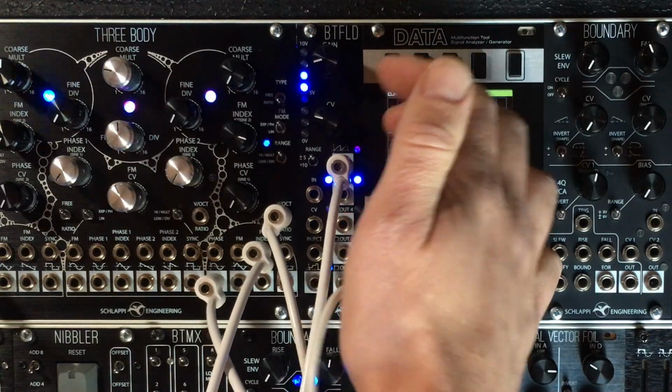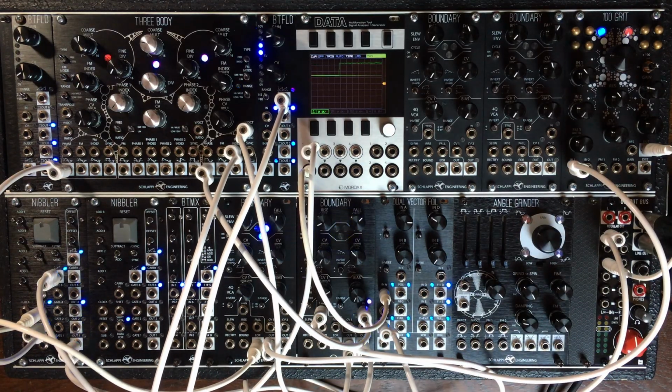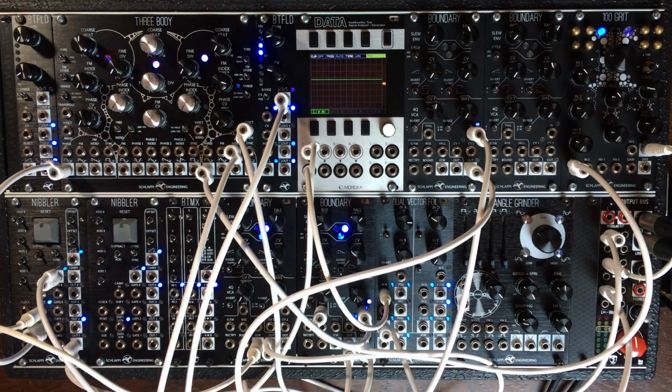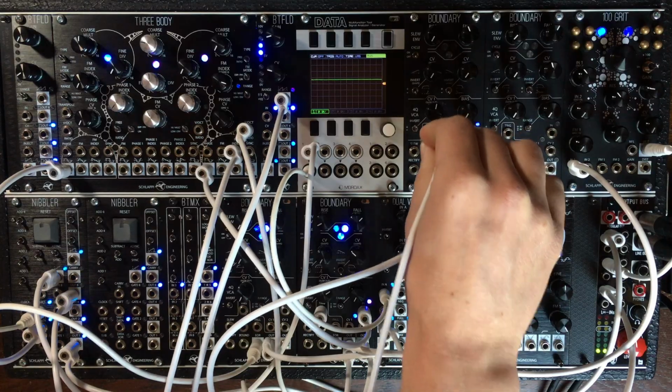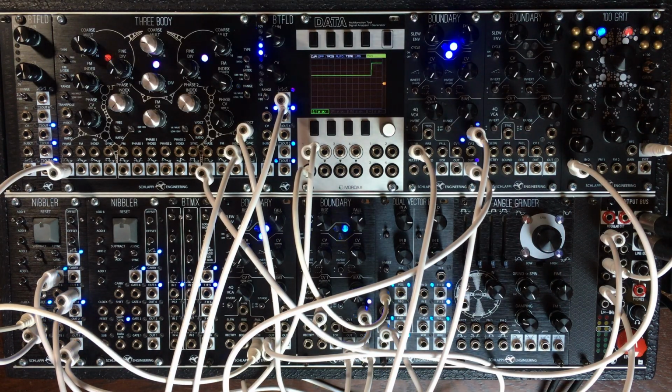That's what I was looking for. Okay, let's send that to another boundary in the VCA input. And let's use another gate. Yeah, I like that.